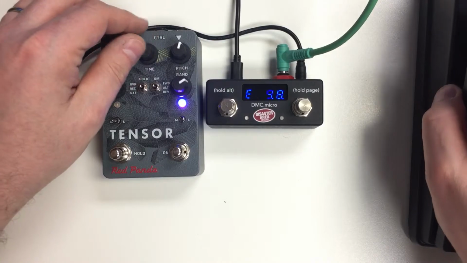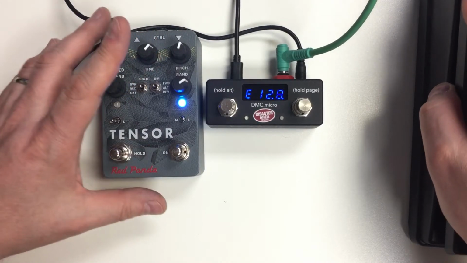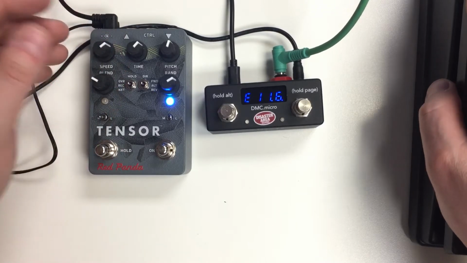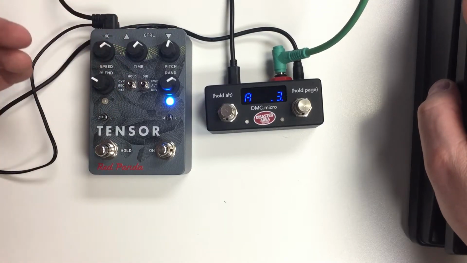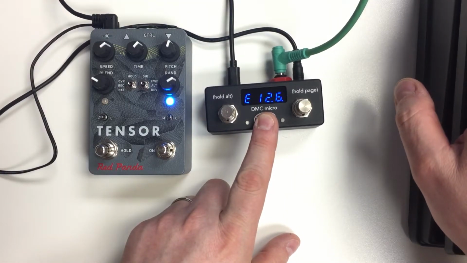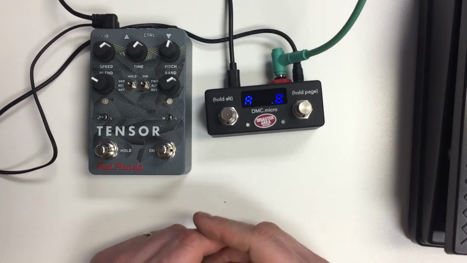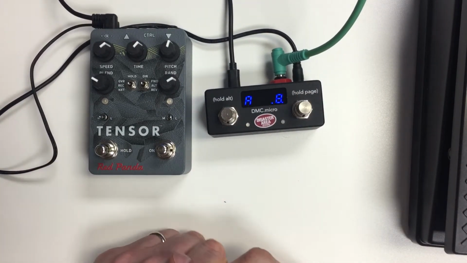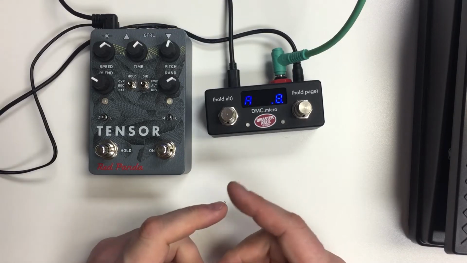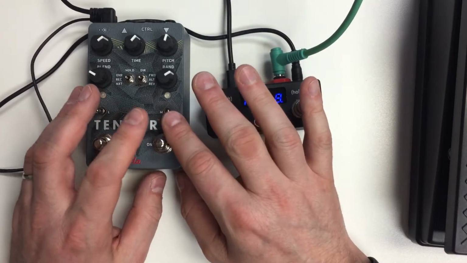Right? I don't have the tensor hooked up right now to audio, so I can't really hear what it's doing, and I'm not a tensor expert, but if you see this part working and you see this part working, then the tensor is probably working. So you may have to read through the manual and figure out how to set the expression parameters on the tensor.